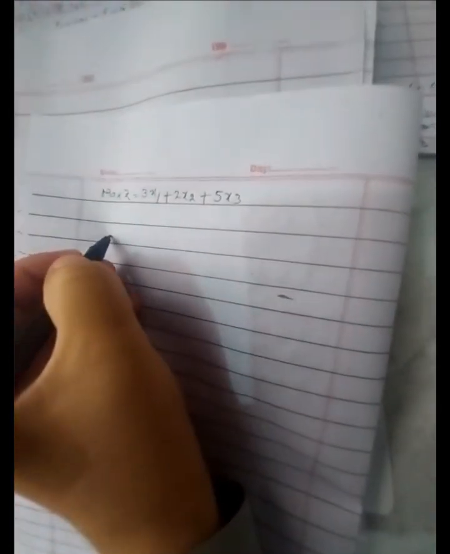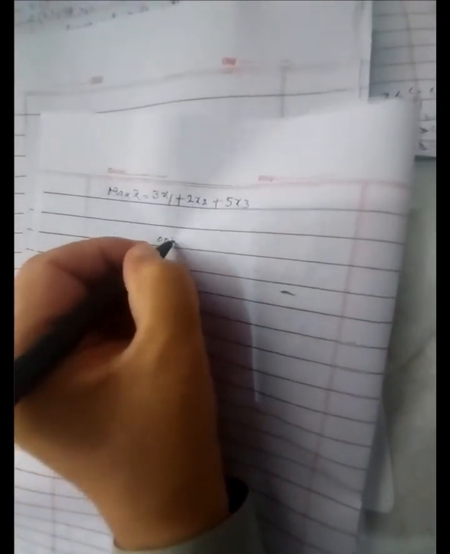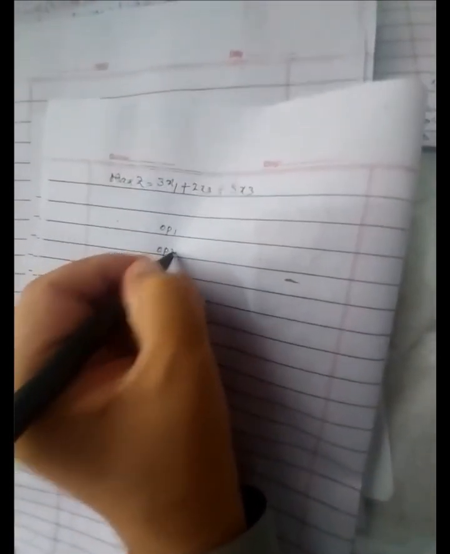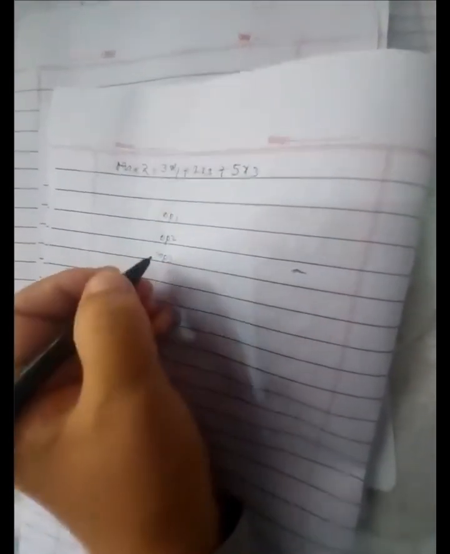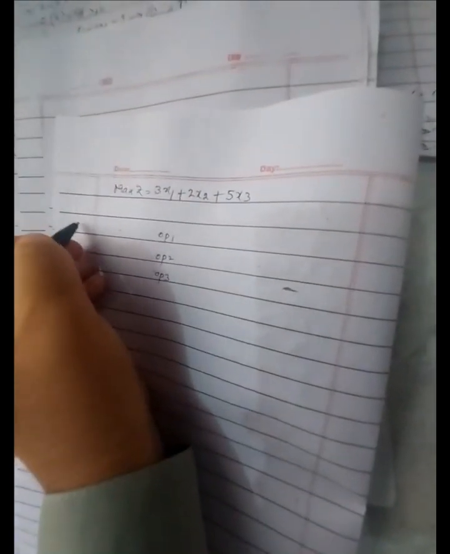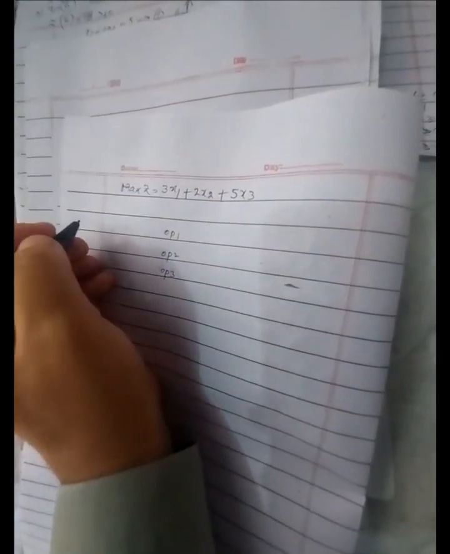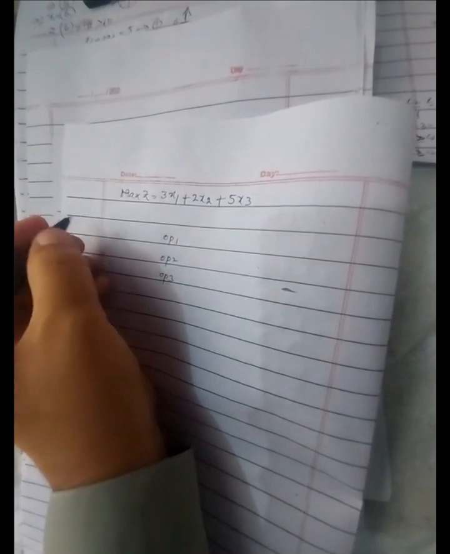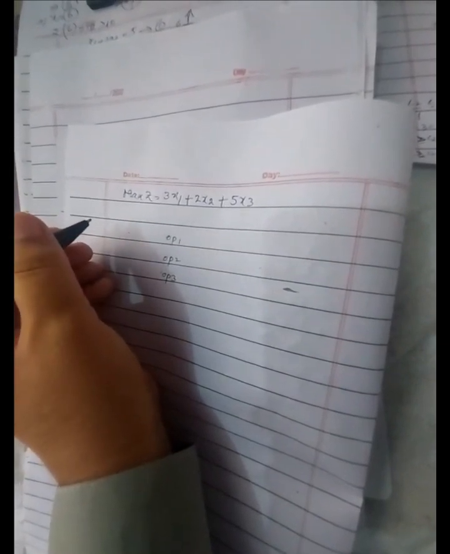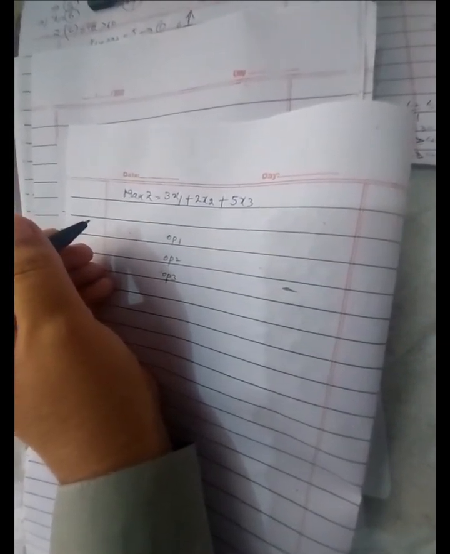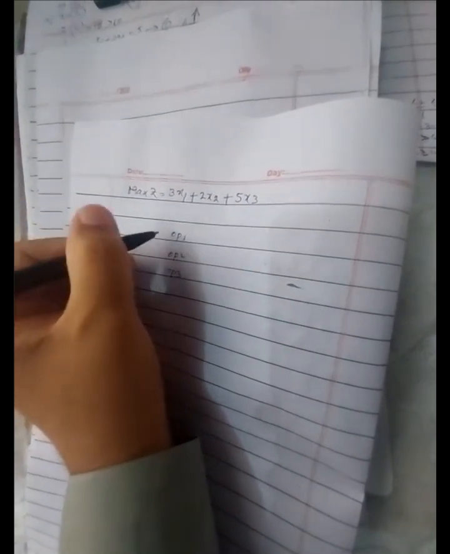Okay, we have 3 operations over here, OP1, OP2, and OP3. For x1, it says that the assembly time per train at the 3 operations is 1, 3, and 1 minute.